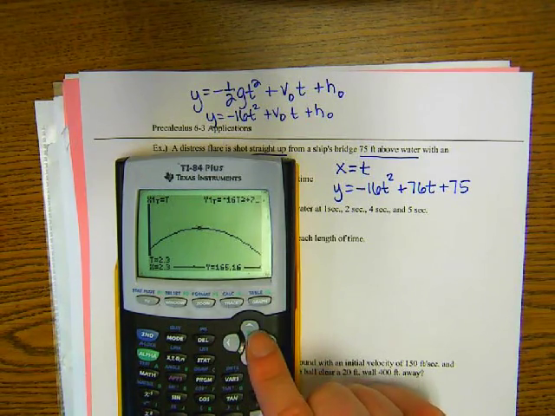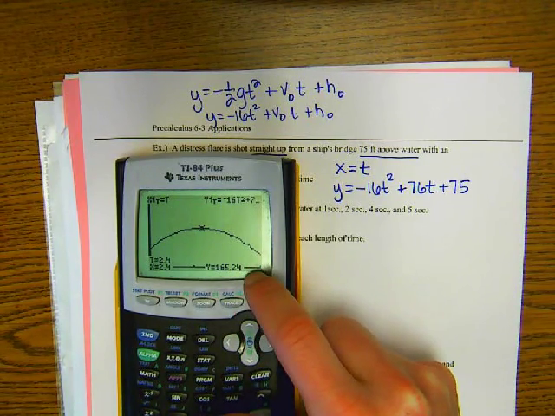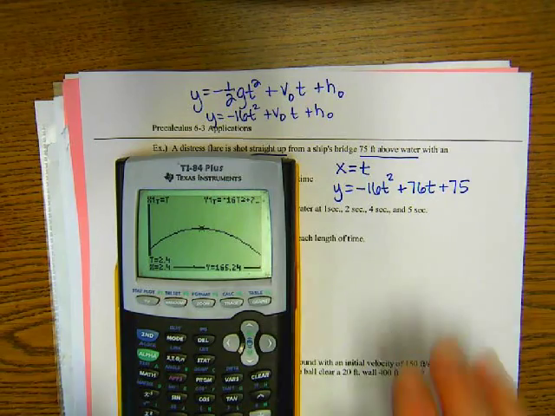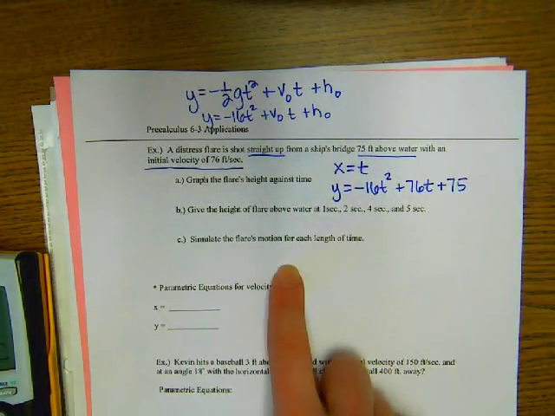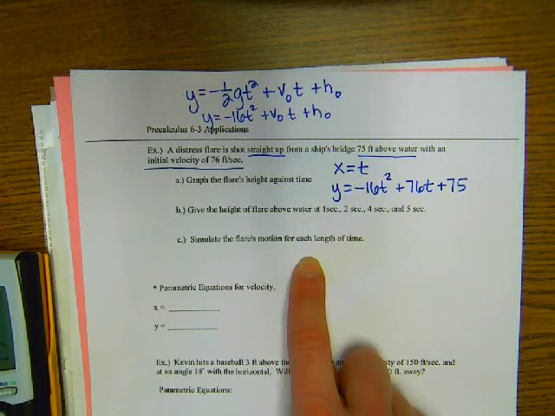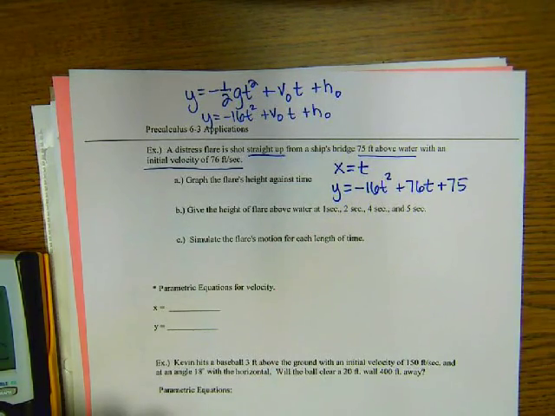Like 165. Did it go above 165? Yeah. But that's as far as I could get. I can't do second calc and do a max because I'm not in function mode anymore. Okay. So, I really did this part already. We just did this stuff.